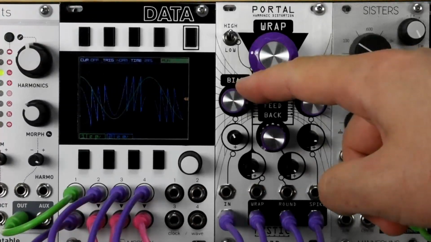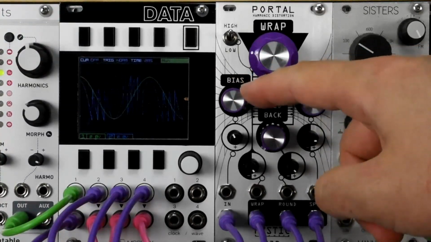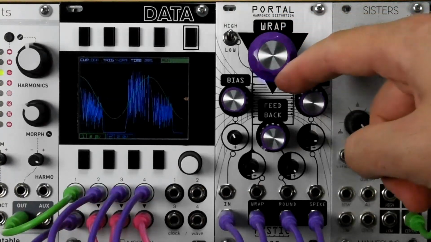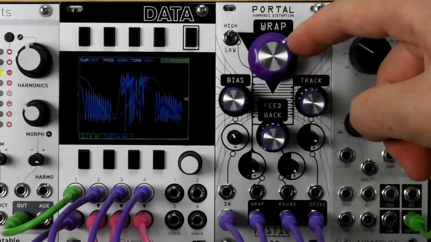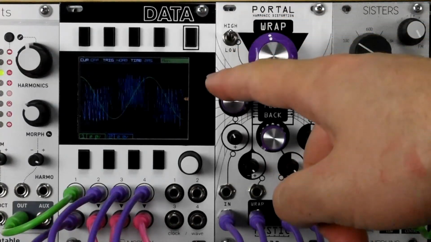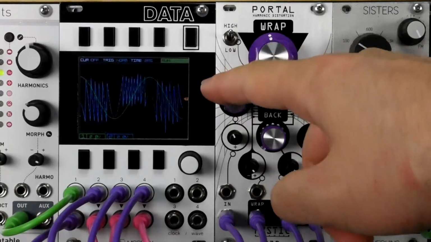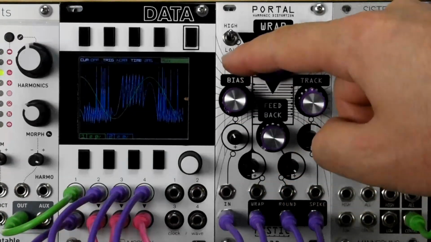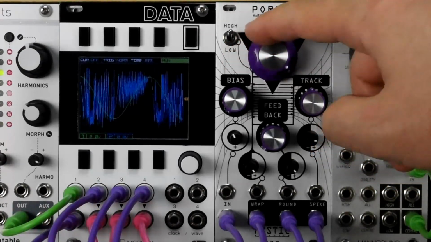The bias control is a DC offset to the input of the wrapping effect, which allows either for a second signal to be mixed in before the wrapping effect, or for the input signal to be pushed into the voltage rails and clipped. This is the only control that has an attenuator instead of an attenuverter, since it is very sensitive to small input fluctuations.